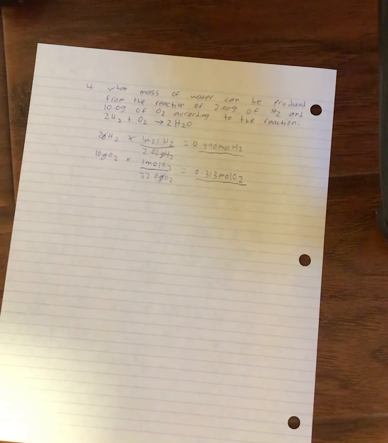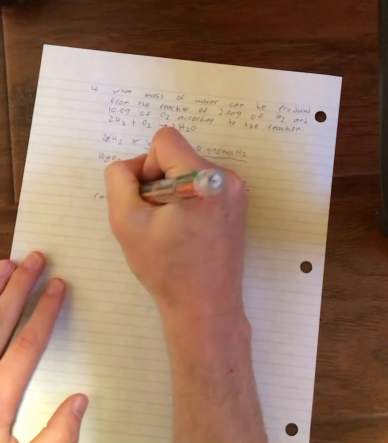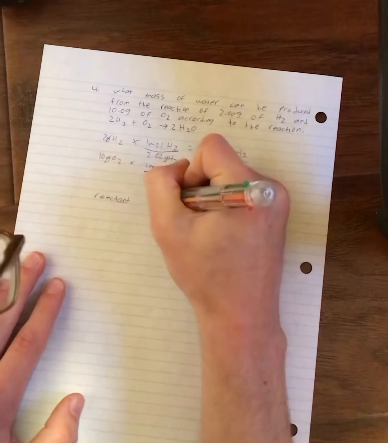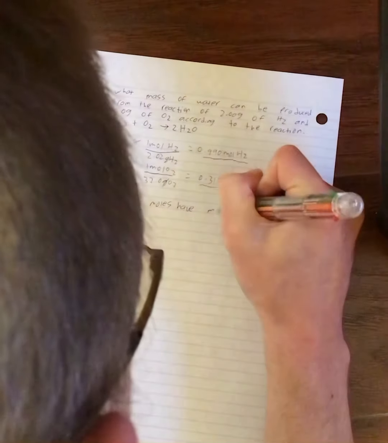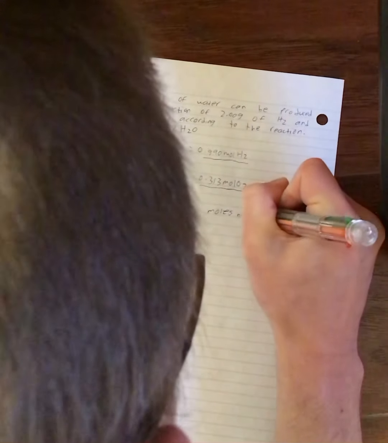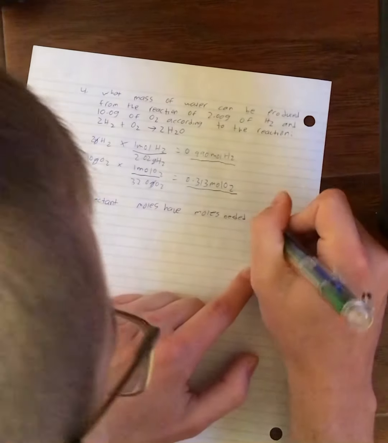So to make this easier, I like doing something where I draw a table. So reactant, moles that we have, moles needed, as well as which one's excess and which one's limiting.